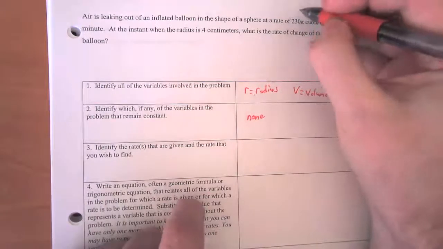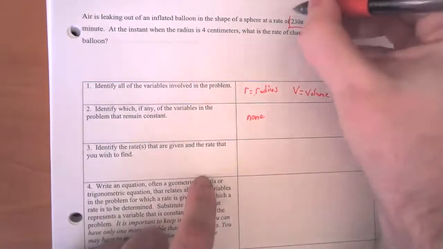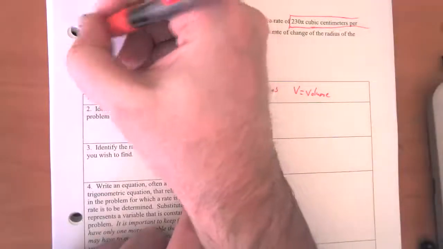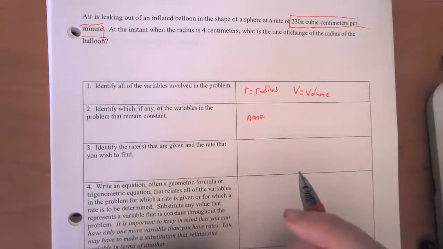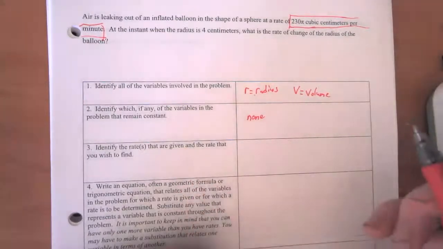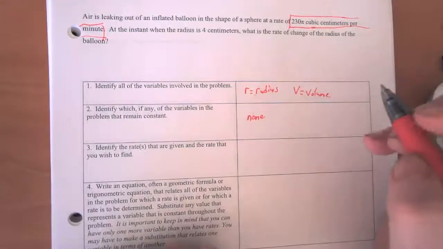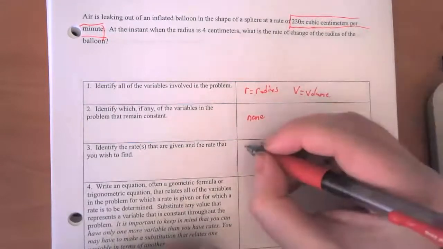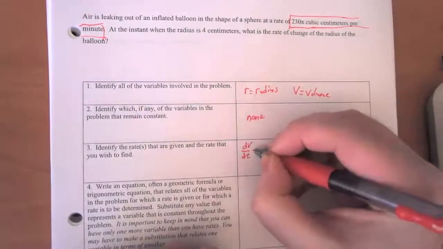Okay, so the rate that we're given is this one. How am I going to express that as a rate? Which variable is changing? Well, that's the change of the volume. So dV/dt is equal to what?